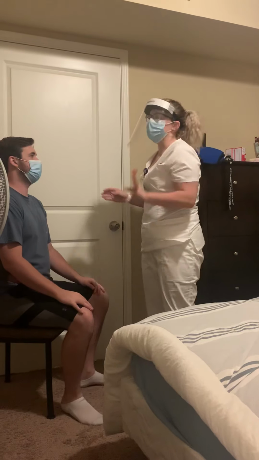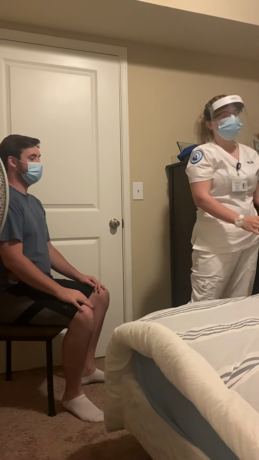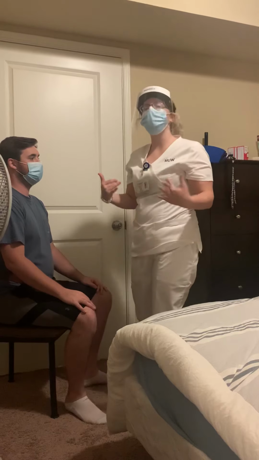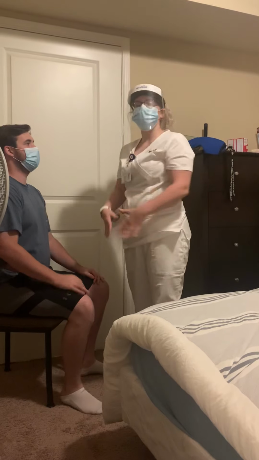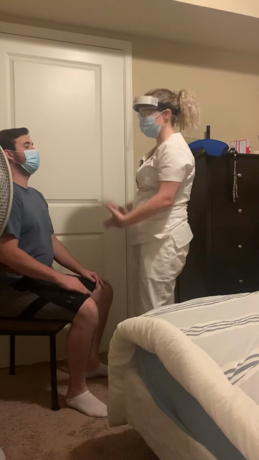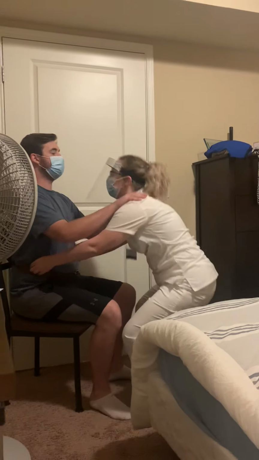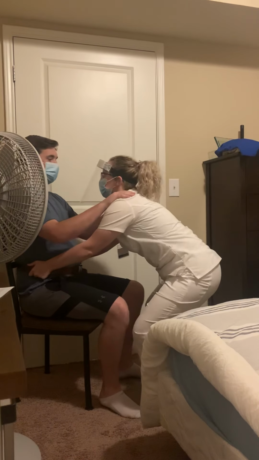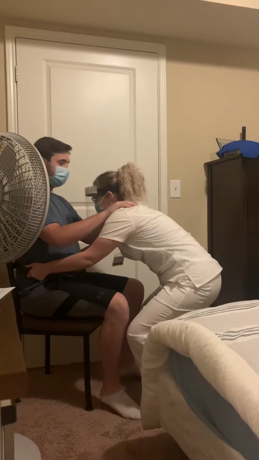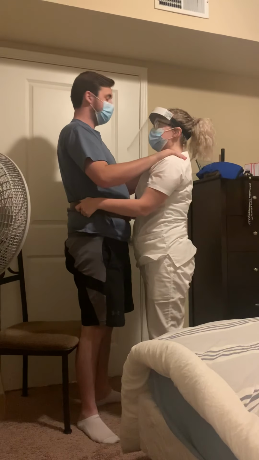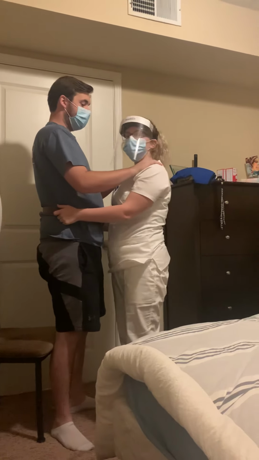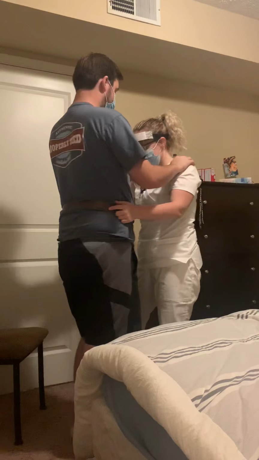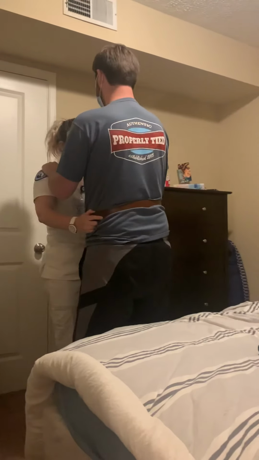The next thing we're going to do is get from the chair back to the bed. And it's all the same, making sure you have the right stance, making sure your knees are in line, making sure you have enough space to support yourself as you support him. All right? We're going to rock back again. 1, 2, 3. Any dizziness? No. Blurry vision? No. No headache? No. All right, and we're going to pivot back to the bed. All right, 1, 2, 3.